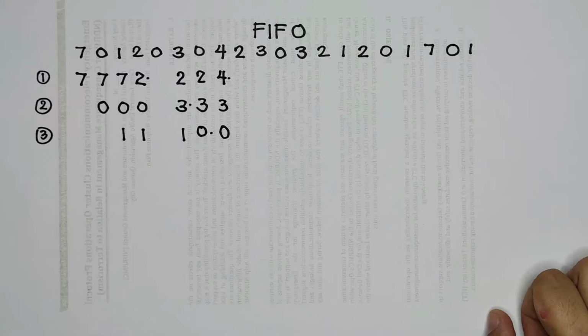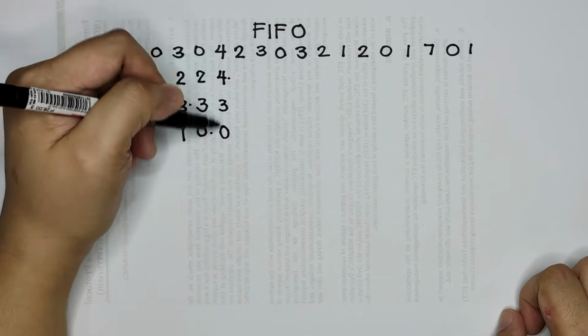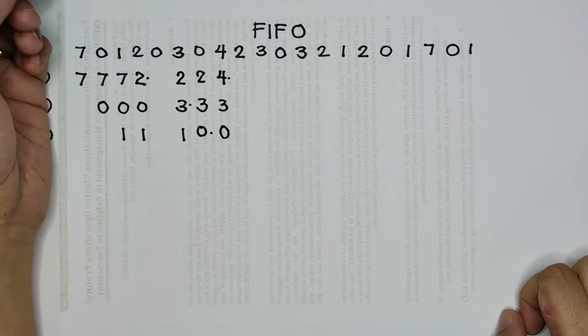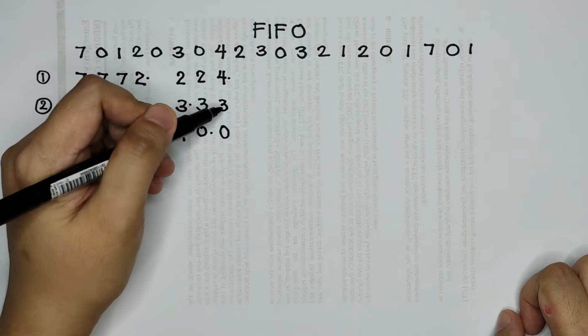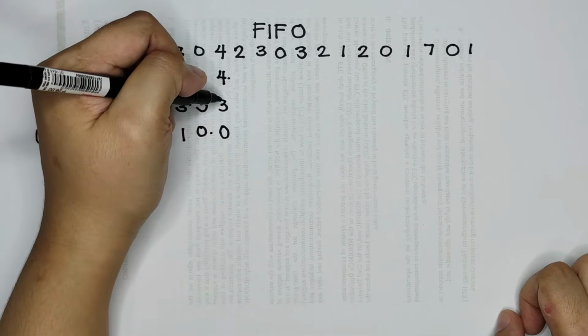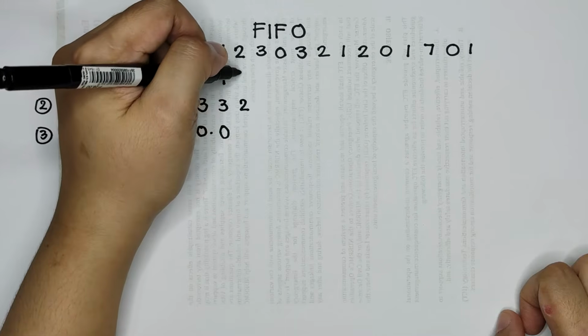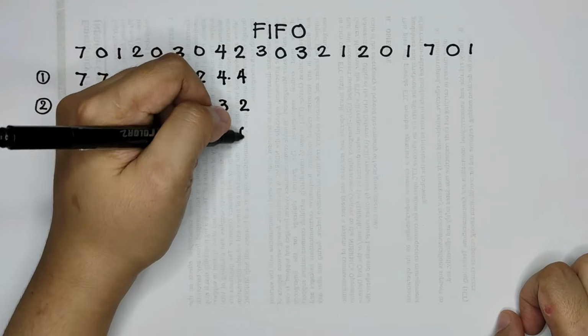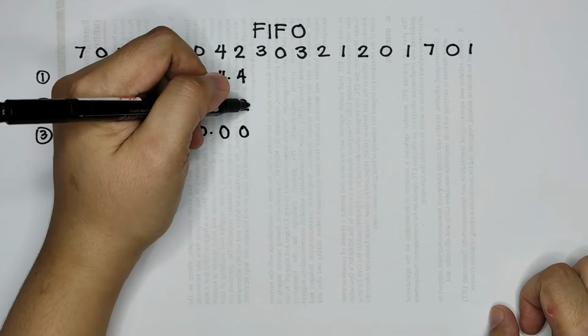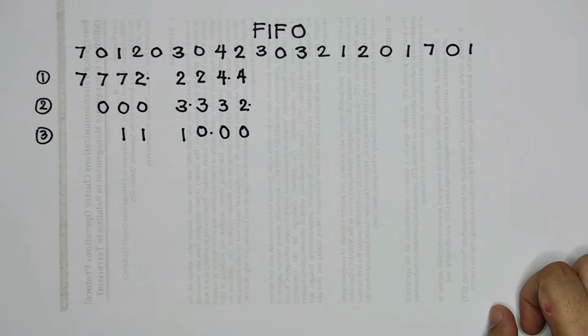Okay, next is we have 2. Again, 430 is the value of the page frame. Since 2 is not there, we're going to replace the oldest value, which is 3. So replace 3 with 2, and then copy 4 and 0. And then again put a mark so that you will know that it's the latest value.